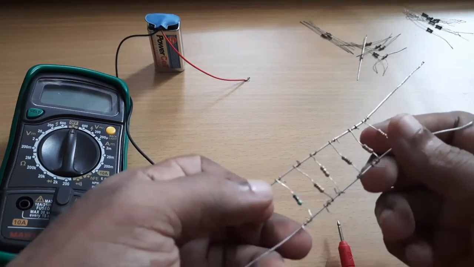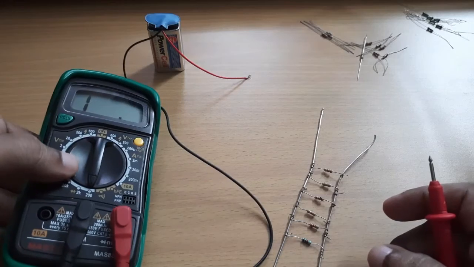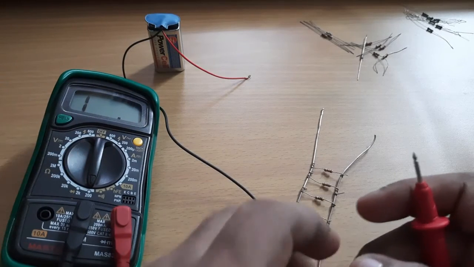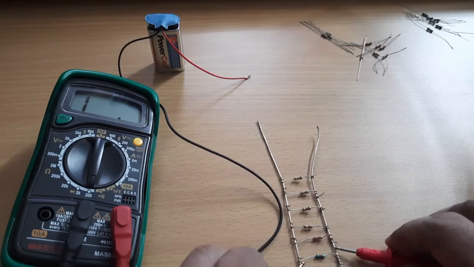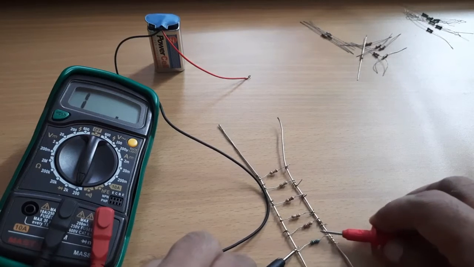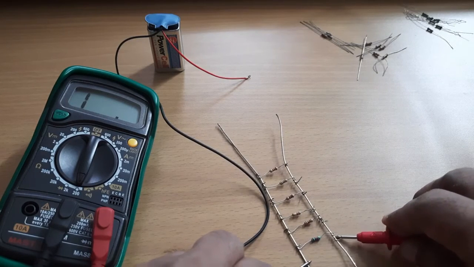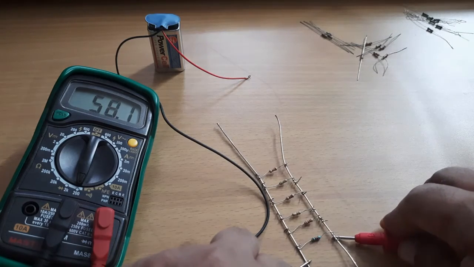Adjust the multimeter range to 200 ohm, and we'll just check the resistance. You can see it's somewhere around 58 ohm.